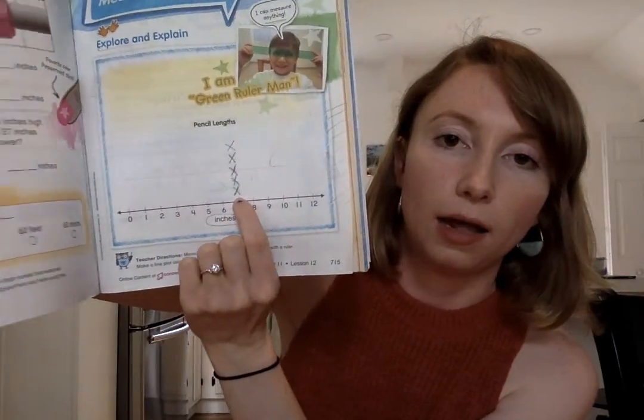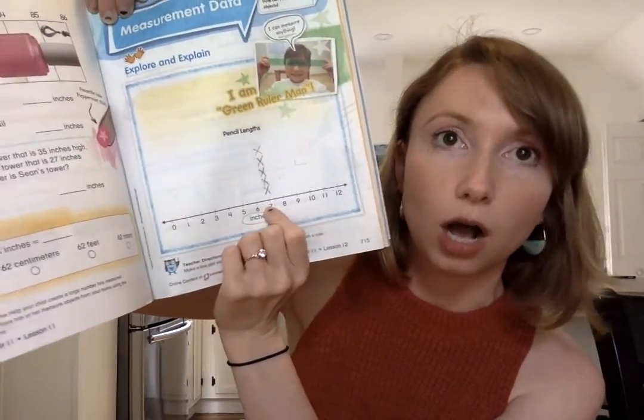So this is what my data looks like. I measured 5 pencils. They were all 7 inches. Maybe your data will be a little more interesting, a little more diverse than mine is, but that's what my line plot looks like.